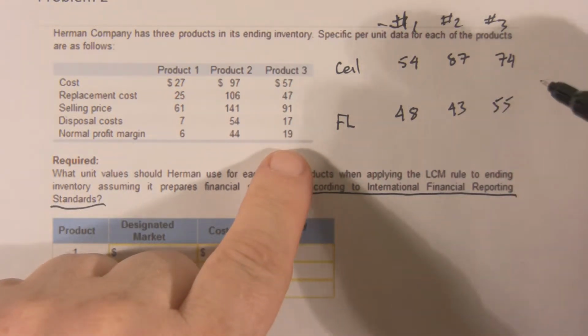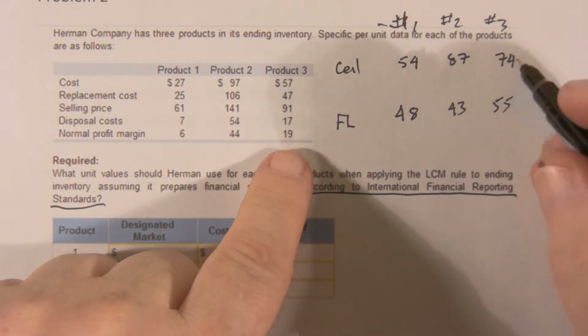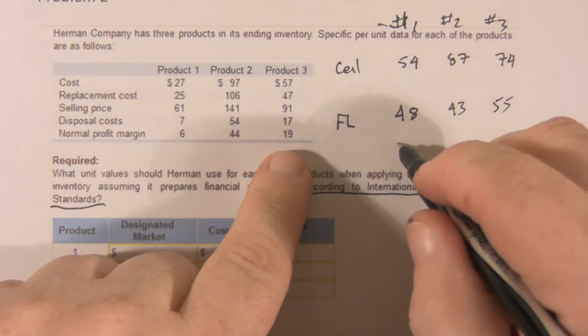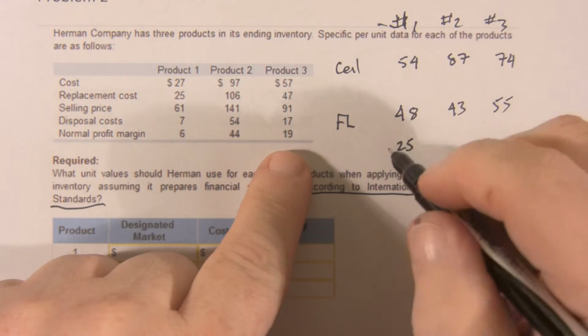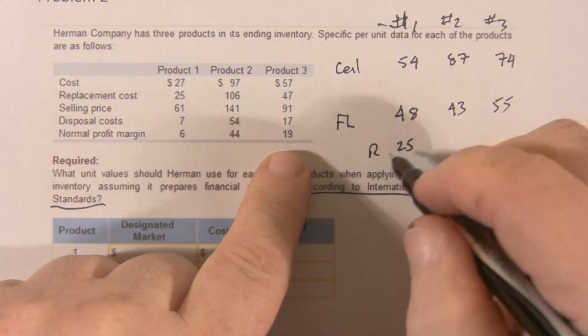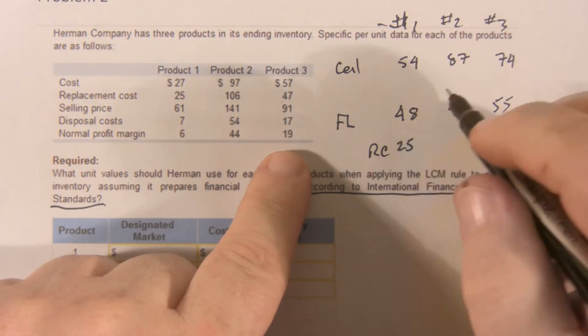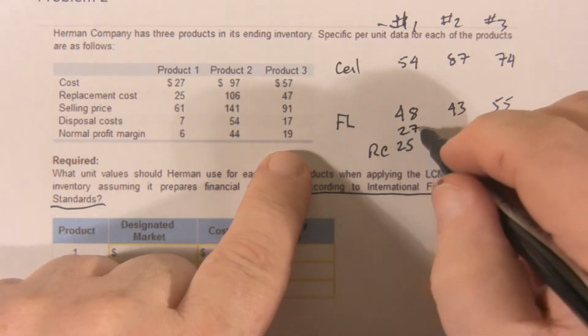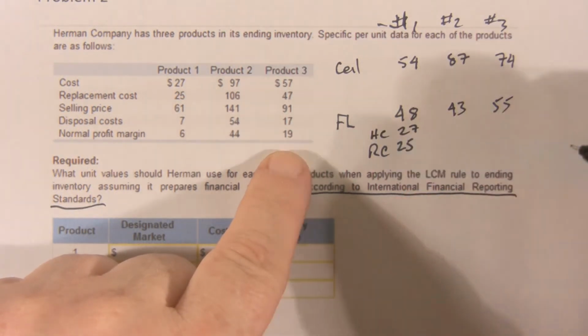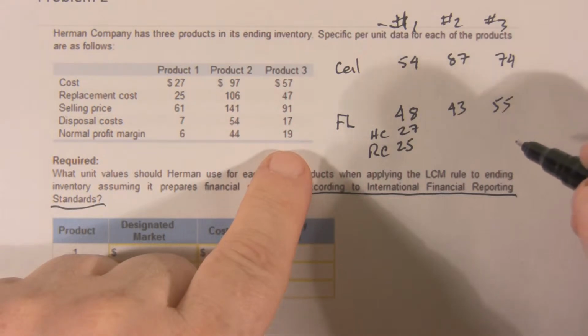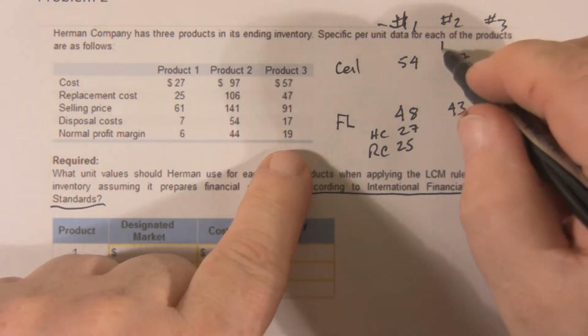So let's go through looking at product number 1. Our replacement cost is 25. Our historical cost is 27. And we'll do the same thing for product number 2. Our replacement cost is 106.